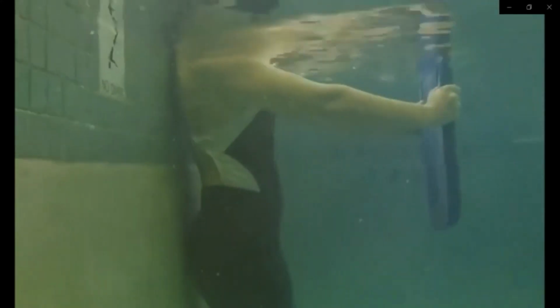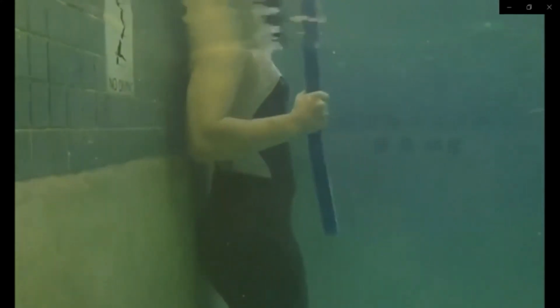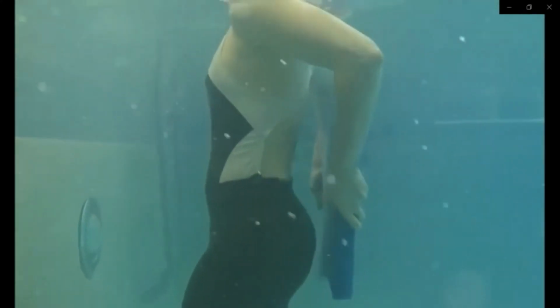This next exercise, it's easier to stand against the wall in order to stabilize you. Hold a kickboard in front of you and push your arms all the way out until they're straight and then bring it back again. Turn around and hold the kickboard behind you. Try to straighten out your arms as far as you can get them and then pull the kickboard back towards your body.